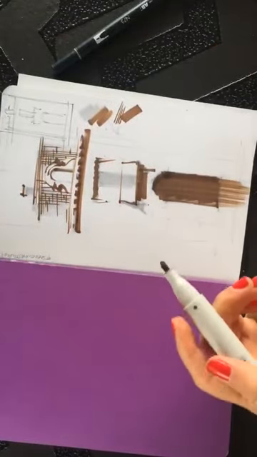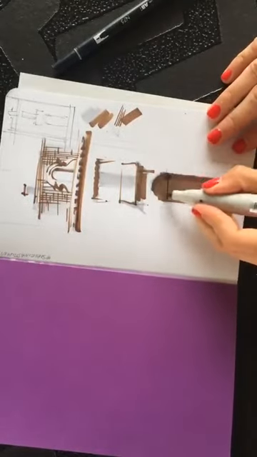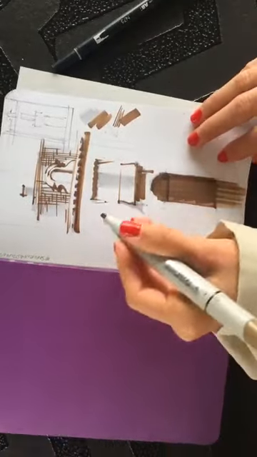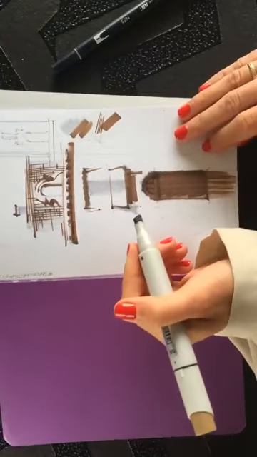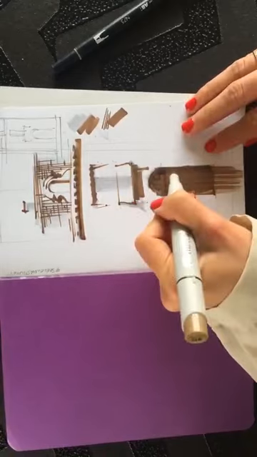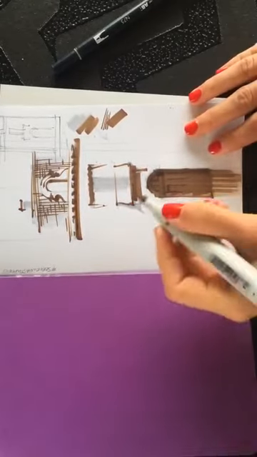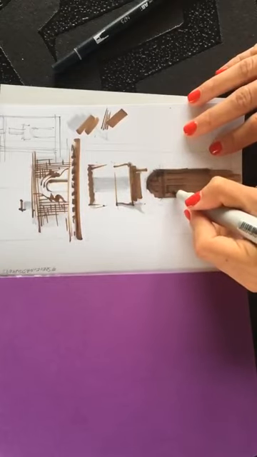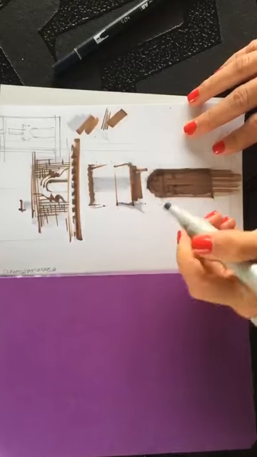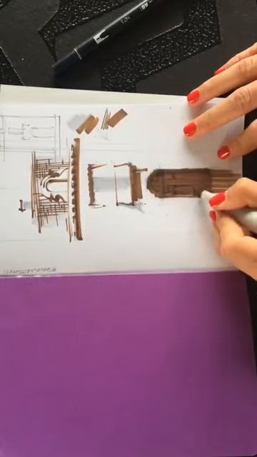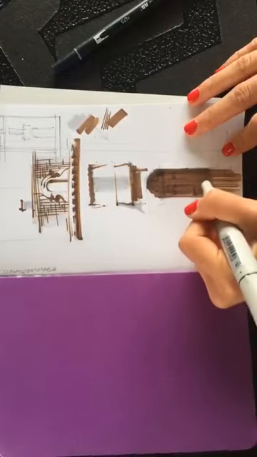So I'm adding more and more details. Also, I will add some sections in this doorway, and this is one of the biggest advantages of using markers, because they let you do several layers and achieve very deep tones, very beautiful gradations of one color.